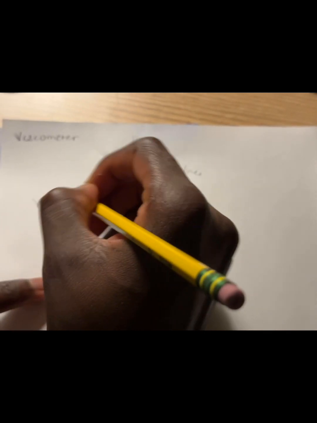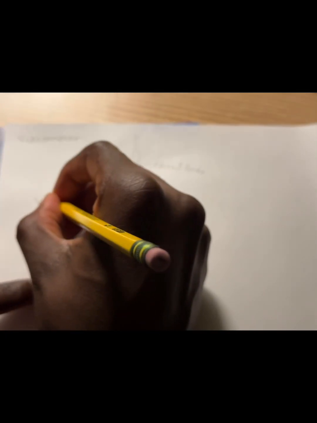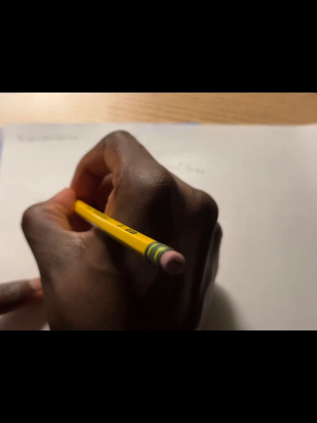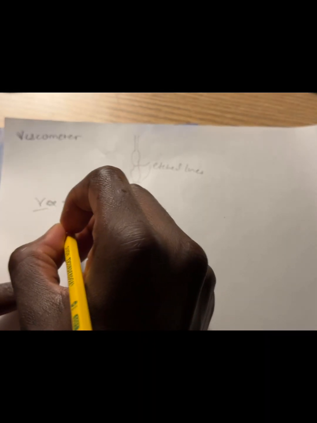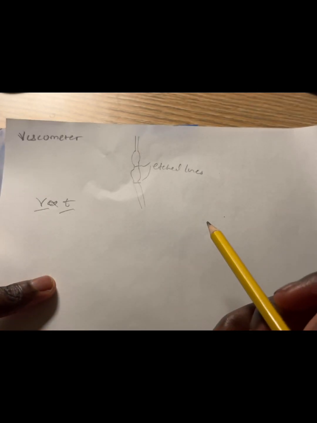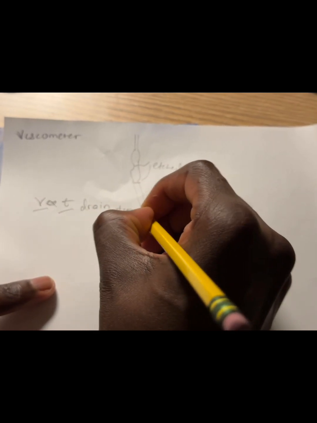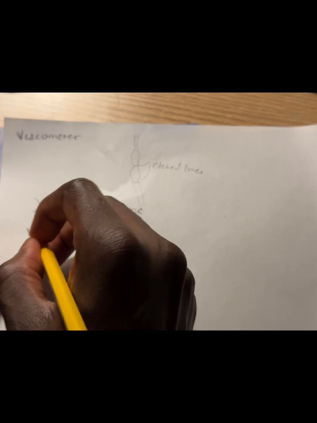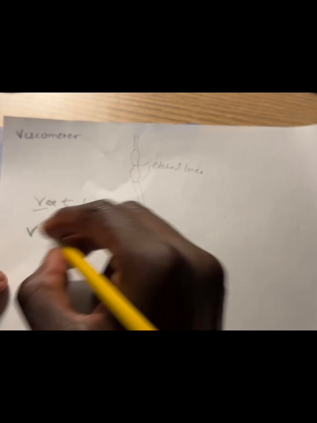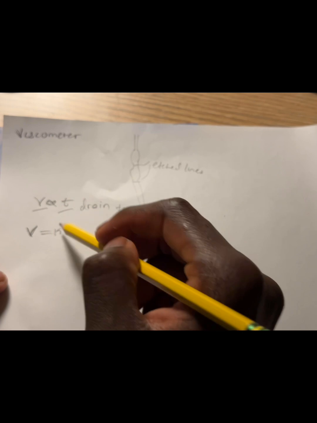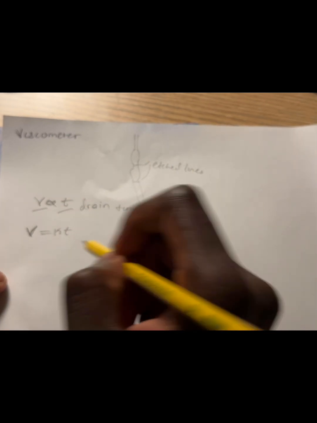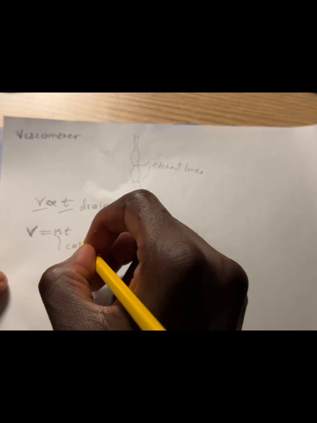First of all, in a capillary viscometer, the kinematic viscosity of the liquid is proportional to the drain time. Kinematic viscosity is usually denoted by that symbol, and it's proportional to T, which is how long the draining takes. So if you've done any sort of direct proportionality math before, you put in the constant, boom. This constant is the calibration constant.